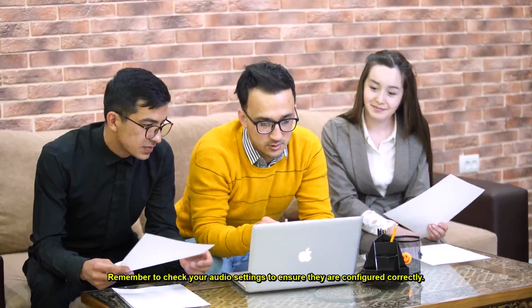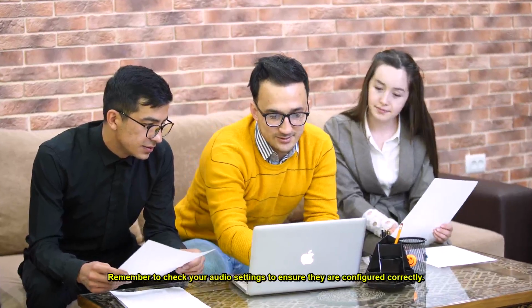Remember to check your audio settings to ensure they are configured correctly. Your Logitech webcam is now set up and ready for use in your OBS streaming session.